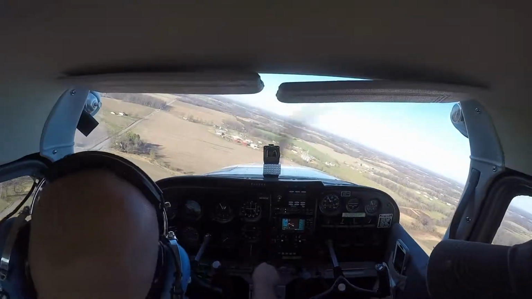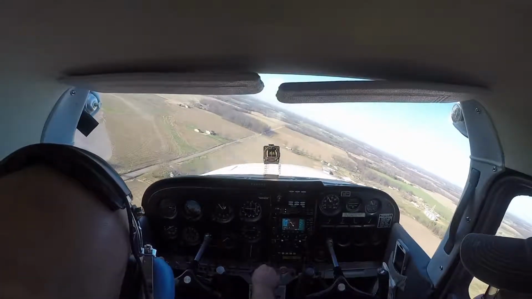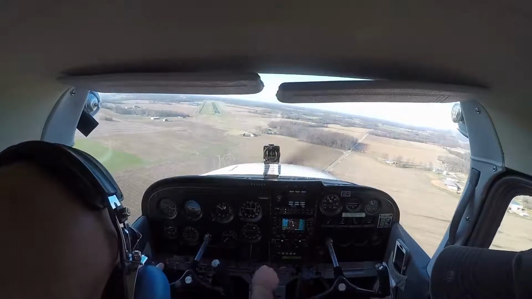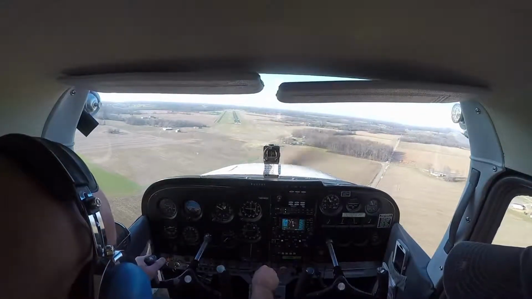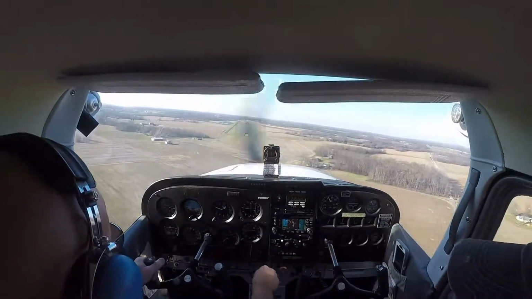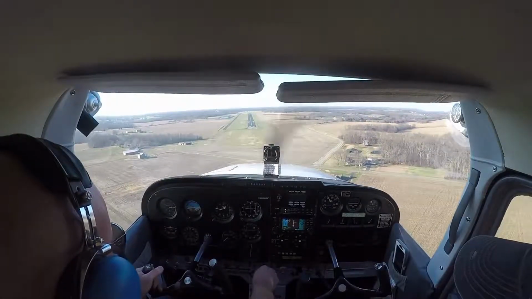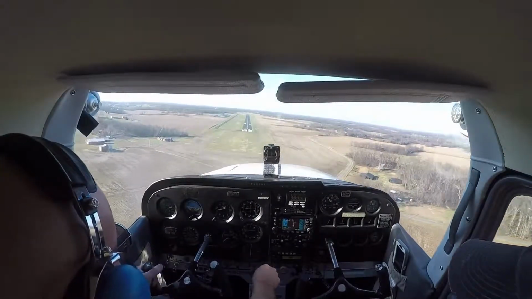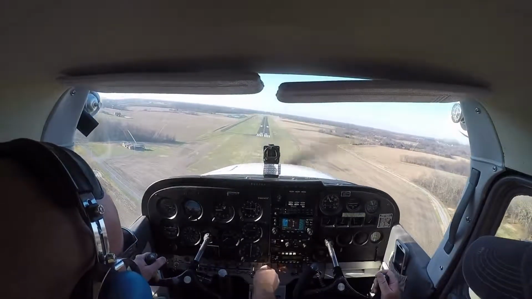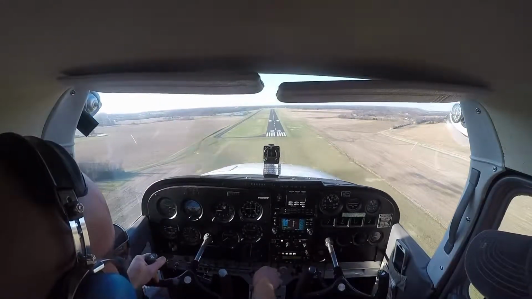Murray traffic Cessna 46283 turning final runway 23 Murray. All right, remember, keep your airspeed. There we go. There's your 80. All right, just be real quiet. You know, it'll bump a little bit, but it'll go back. So, flaps or not? Yeah, go ahead.